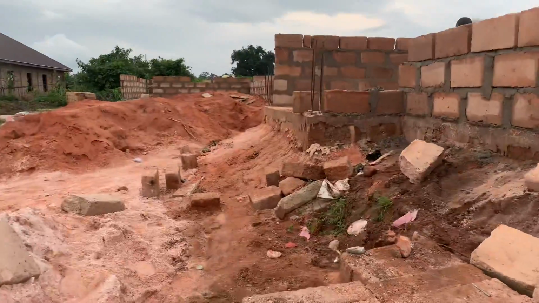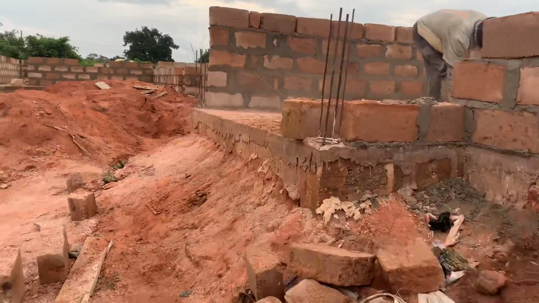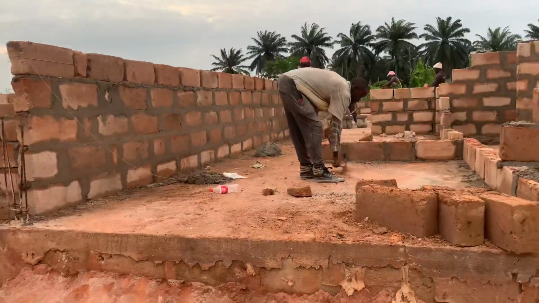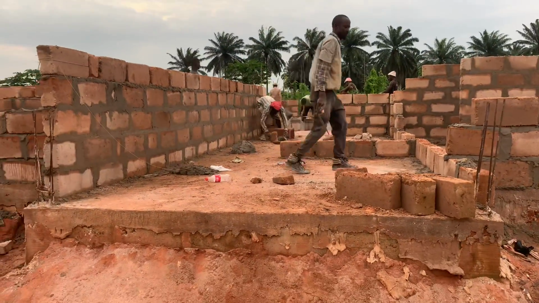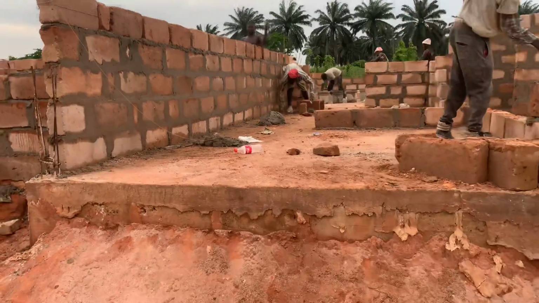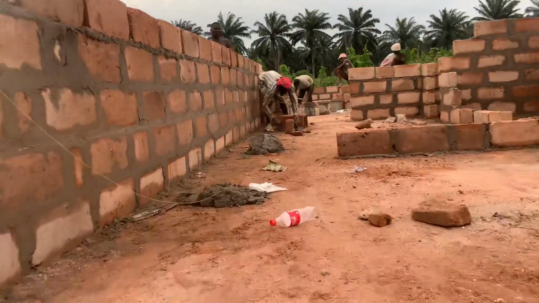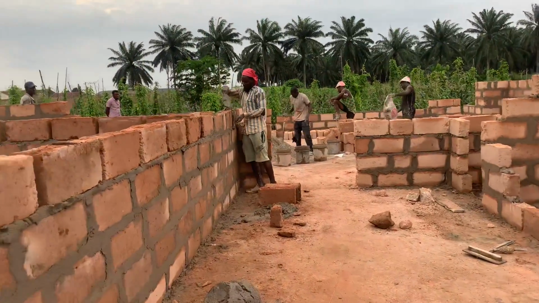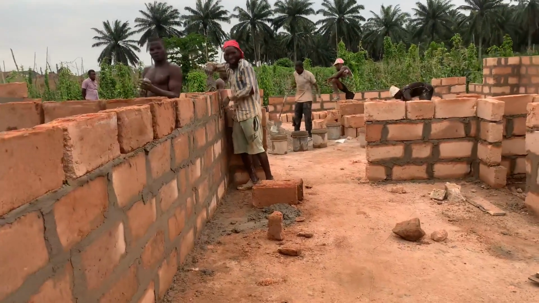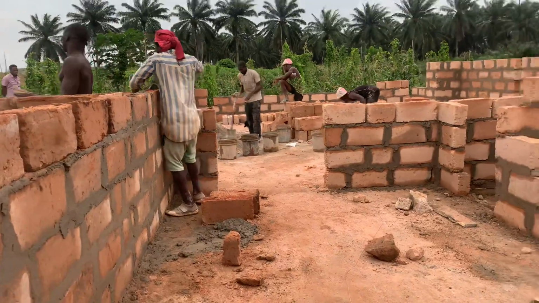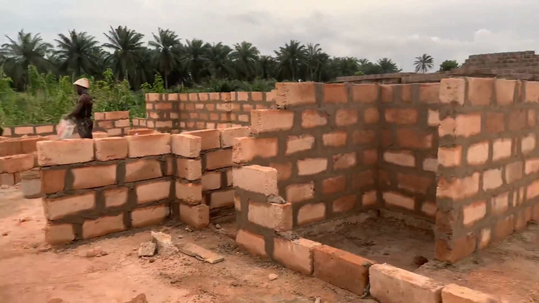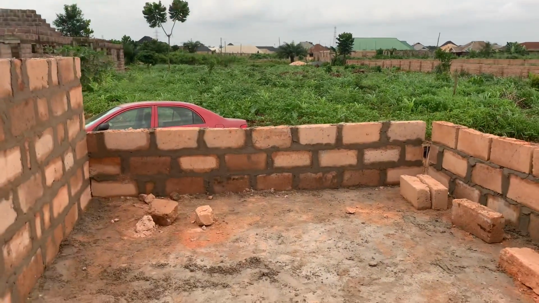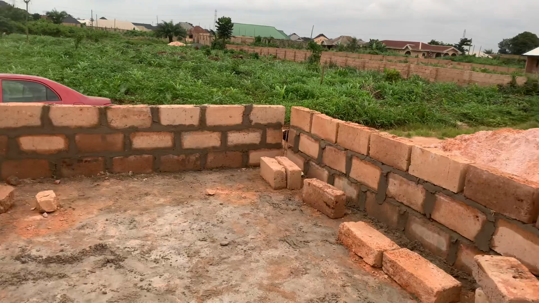So currently we are at the veranda. This is the veranda. And then you come in this way, the veranda, and then you have the ante room. This is the visitor's room, the ante room. You have the visitor's room at this point.